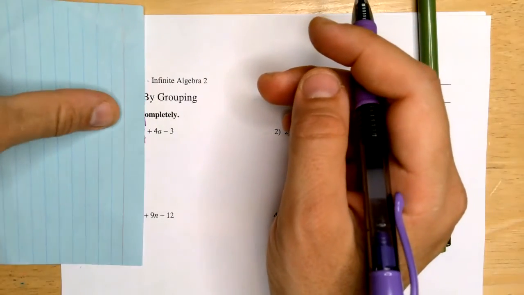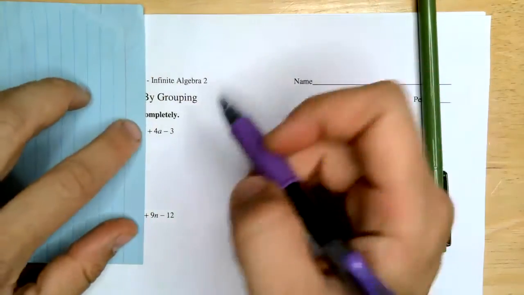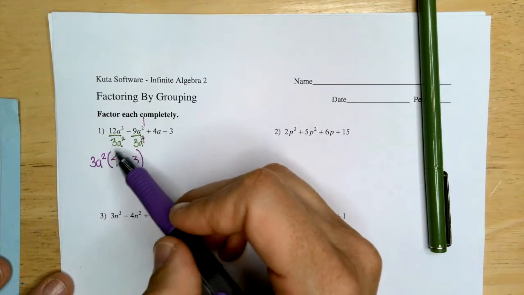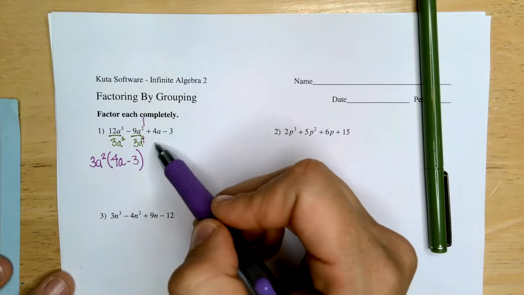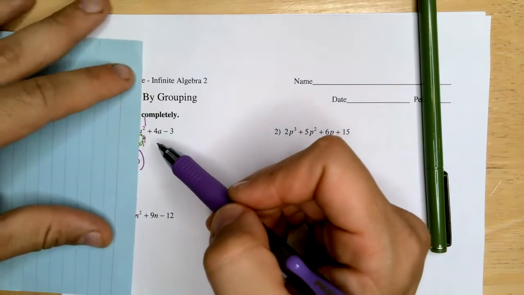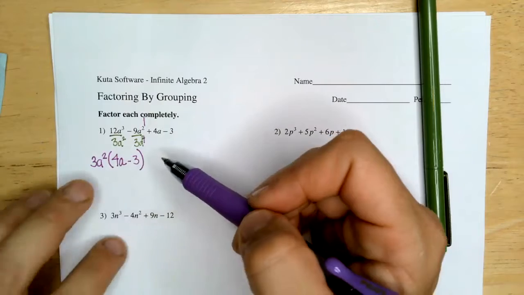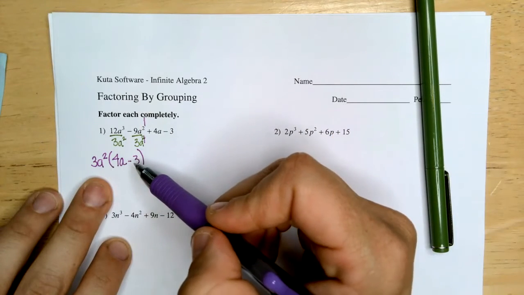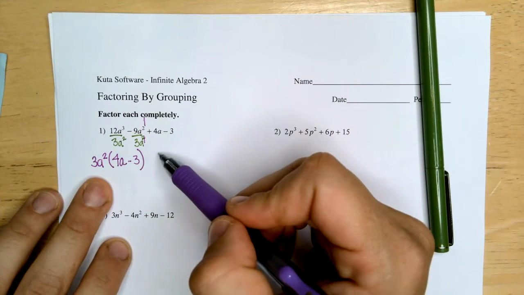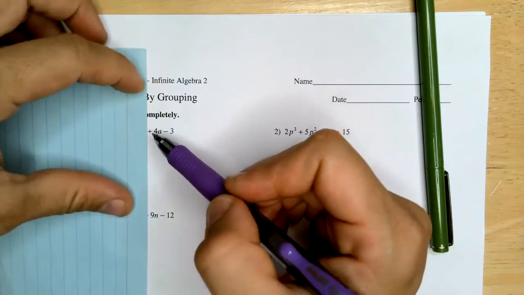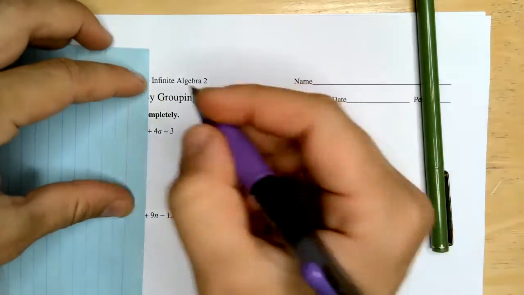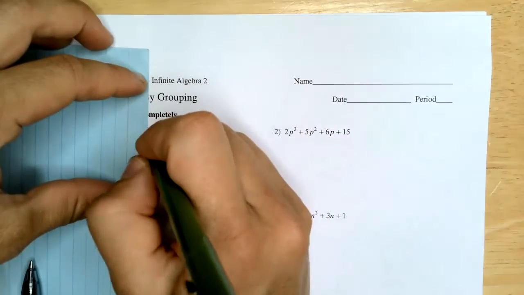Now come over and look at this. Anything you pull out is a positive, so we're going to keep it positive, because what you want is for the 4a minus 3 to show up here again. So 4a minus 3, is there anything I can divide them both by and get a whole number?